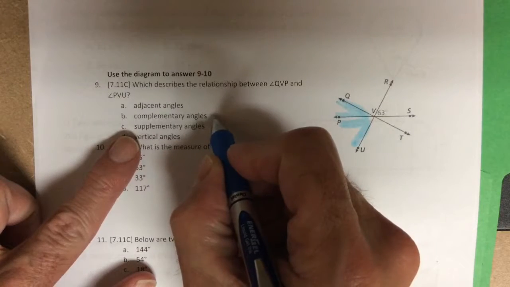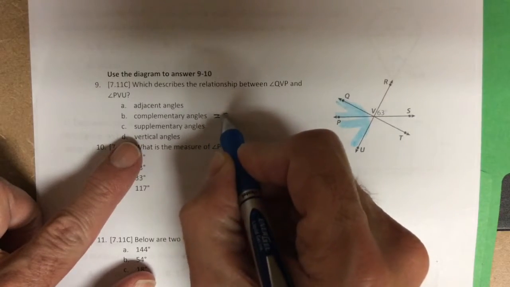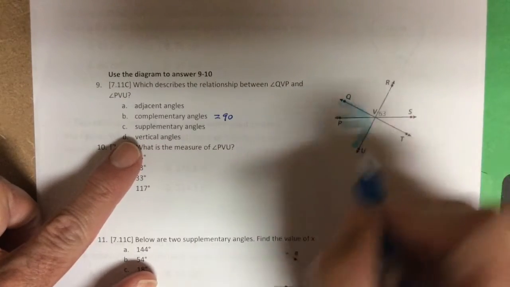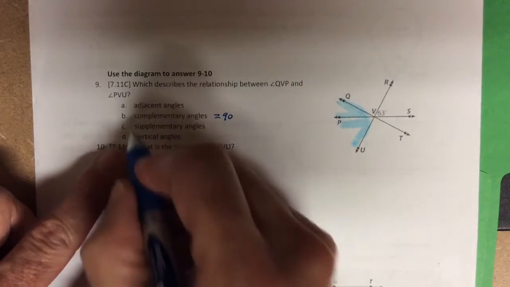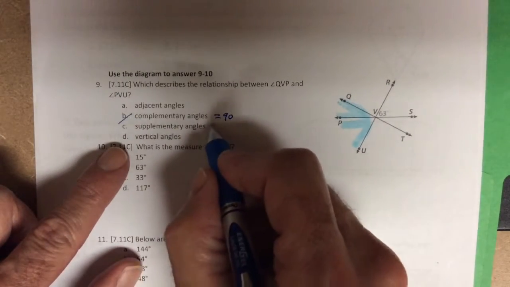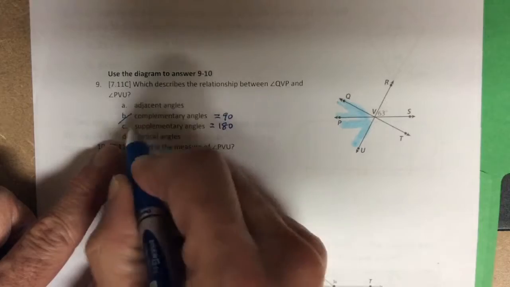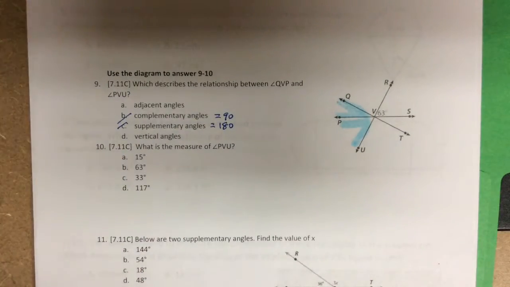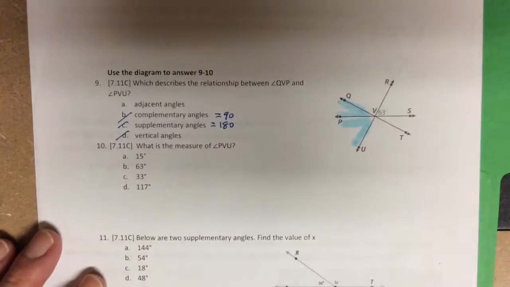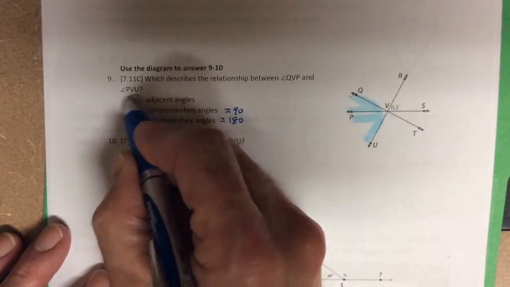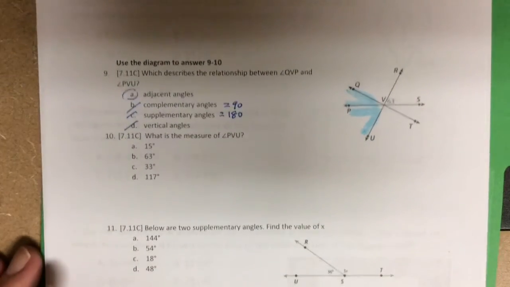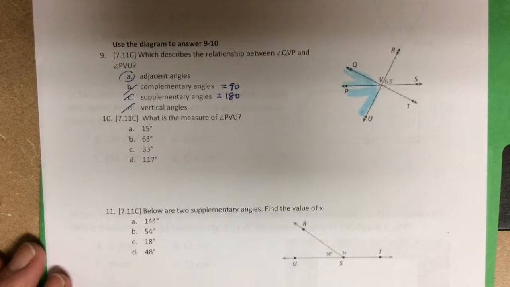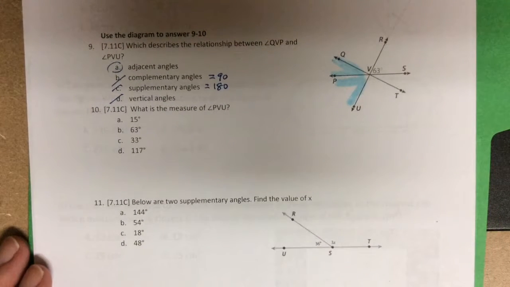Complementary means they add up to 90, and these two do not make a right angle, although it's close. Supplementary is 180, not true. Vertical means they're opposite, across from each other, and that's not true. They are adjacent. They are next to each other. Just vocabulary. You should have used your notes.